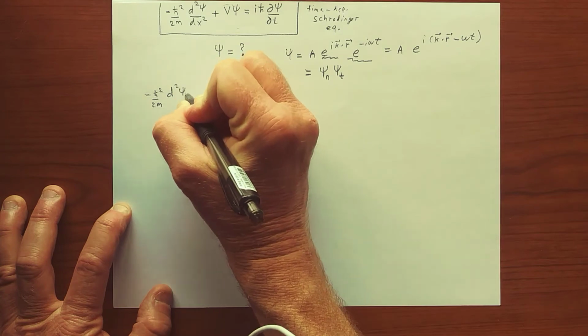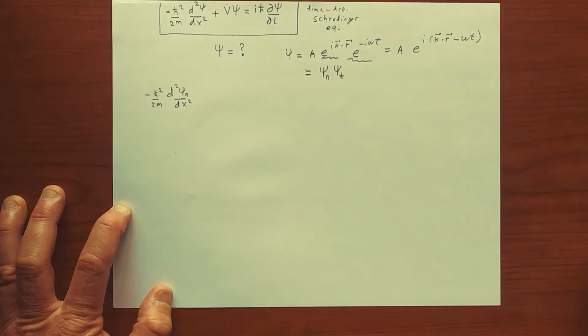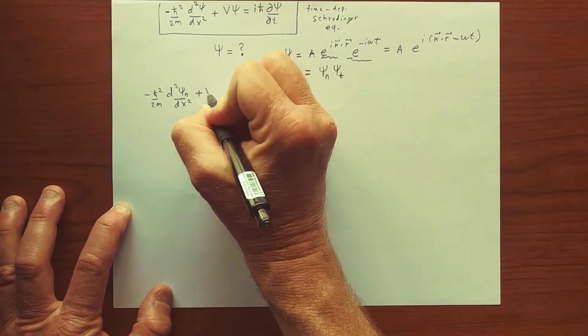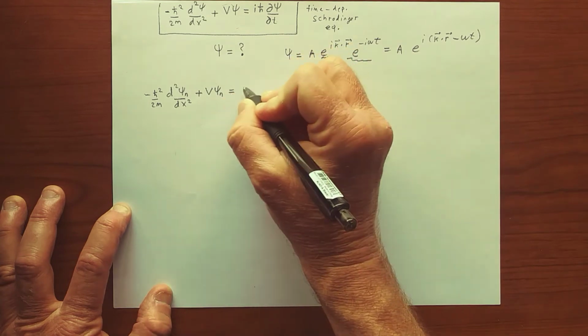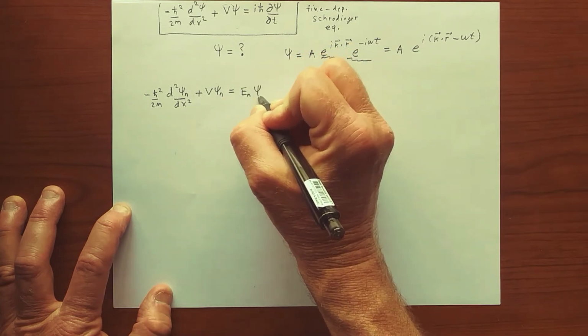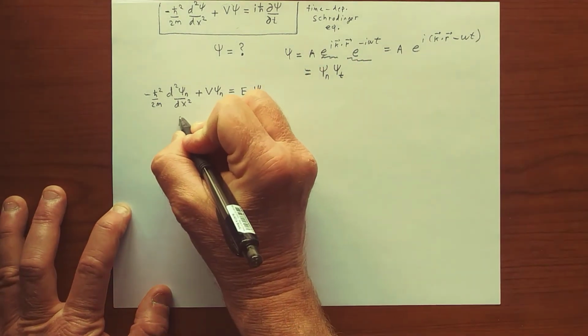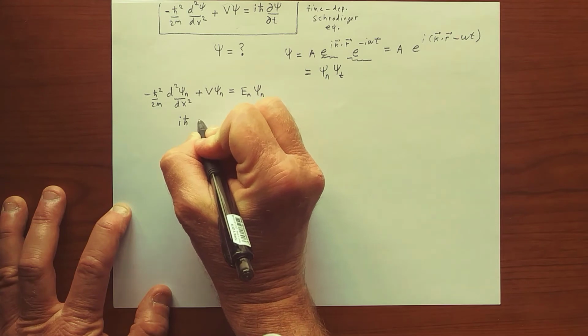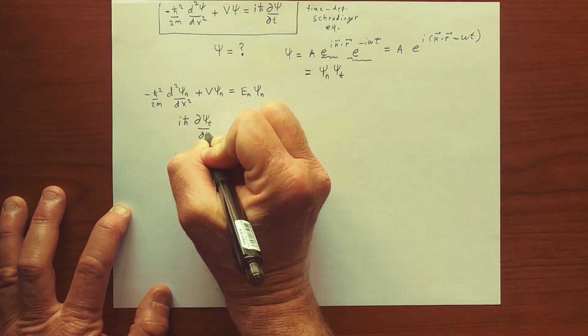So this acts on the space part, which I call psi n. If I have this term, then it looks like that. And so I have, let's call that an En, whatever the energy is. I'll get that equation, and the time part obeys the second equation.